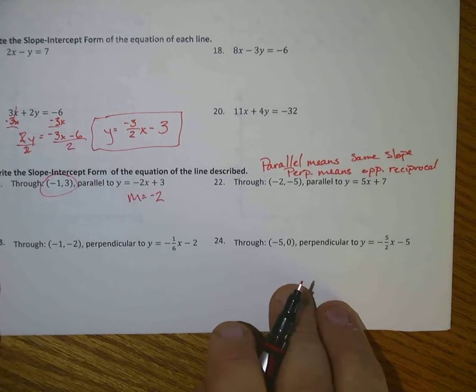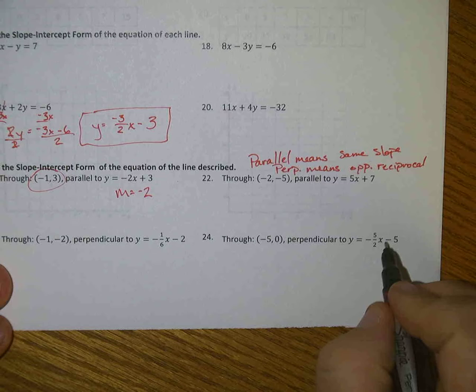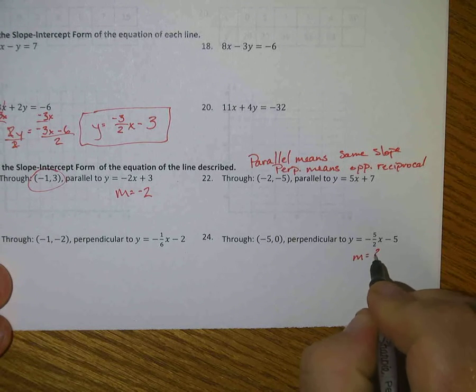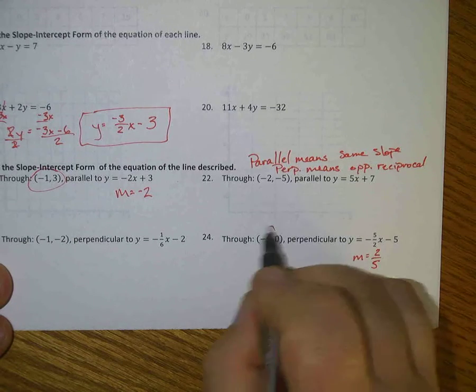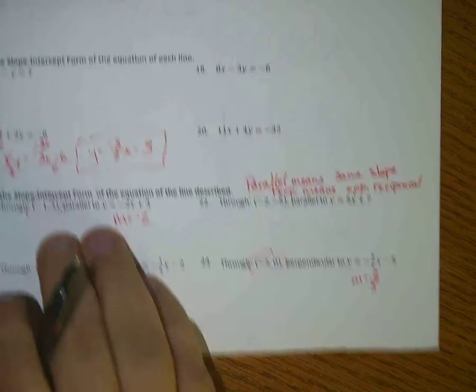If we're looking at the perpendicular ones, I want the opposite reciprocal, so I change negative to positive and flip my fraction. So m will be 2/5, and use that point to figure out the rest of it. Okay? Turn the page, let's move on.